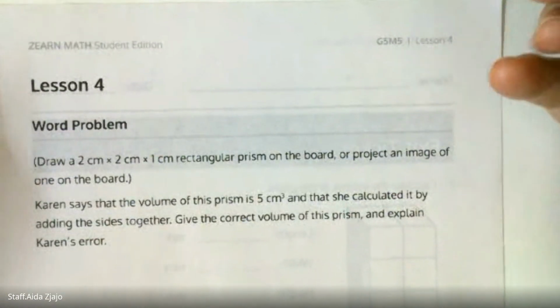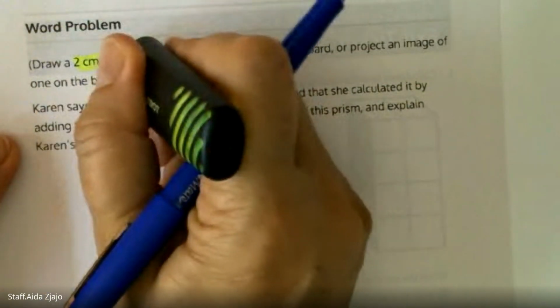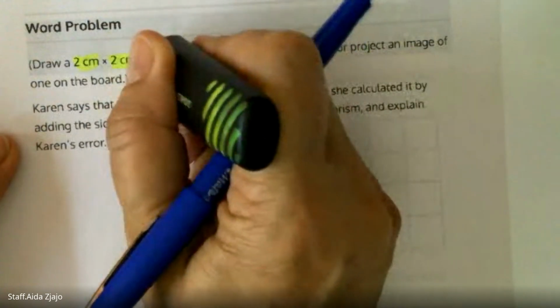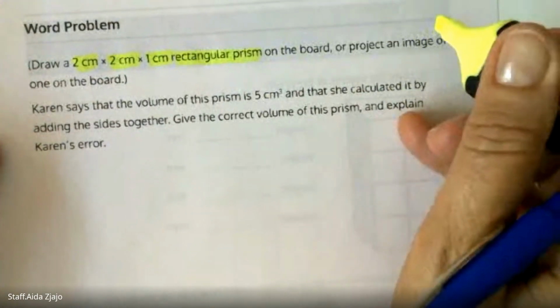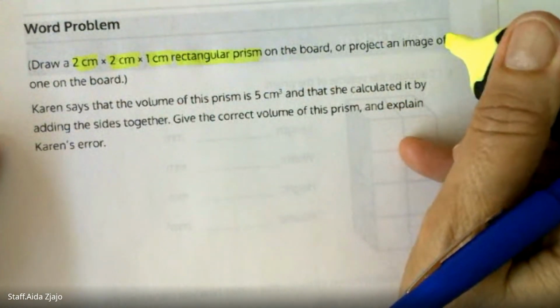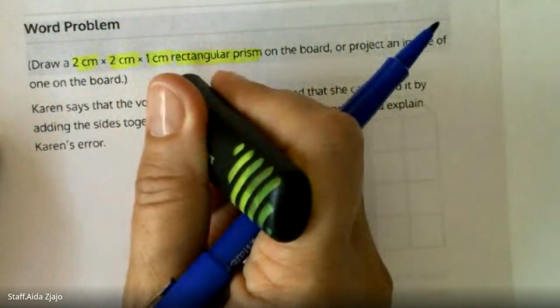Okay, today we're talking about lesson 4, grade 5, mission 5, lesson 4, word problem. All right, let's see what they ask us to do. They say draw a 2 by 2 by 1 centimeter rectangular prism on a board or project an image of one on the board.